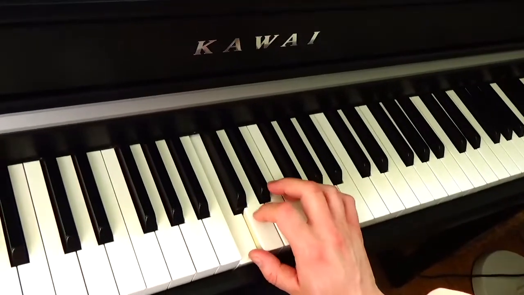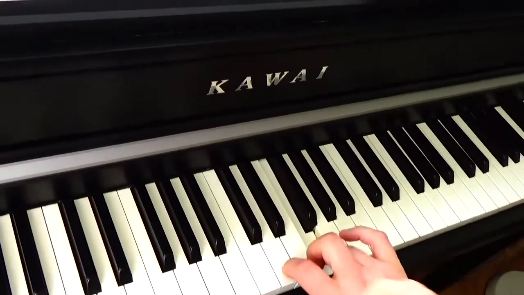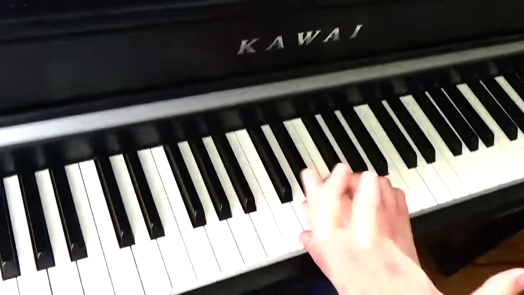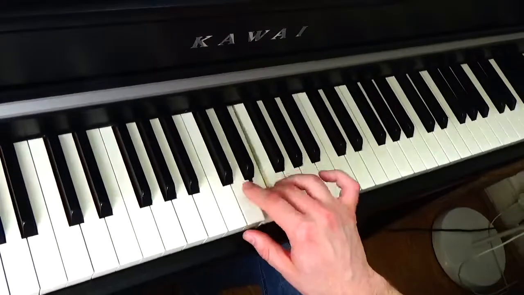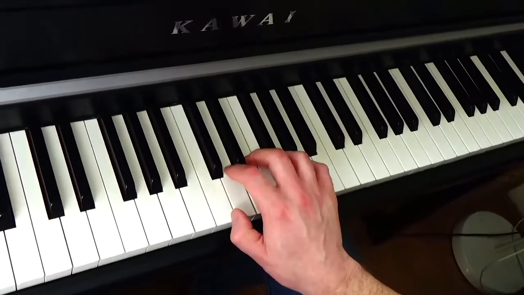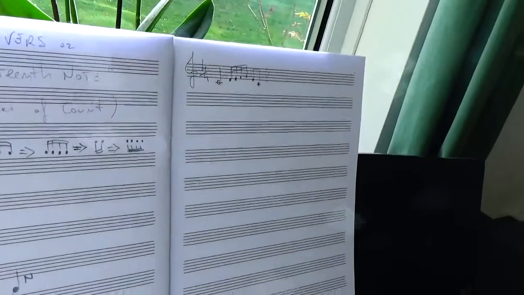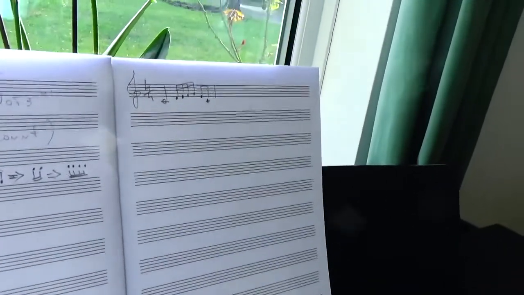So they could be 1, 2, 3, ta, ta, ta. But these are the semiquavers. They have to fit in one count. They can't be so slow. They have to be 1 and 2 and ya da da da da da. Many times students refuse to count because they think, hey, I know how to do it. No, dear, you don't know how to do it.